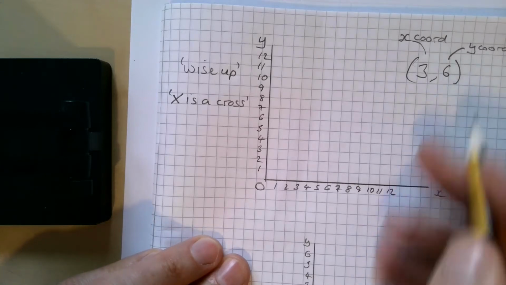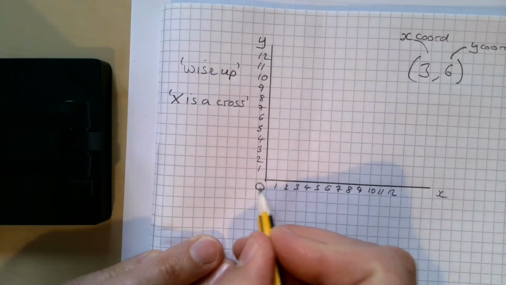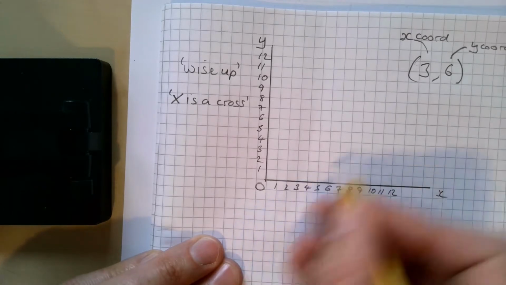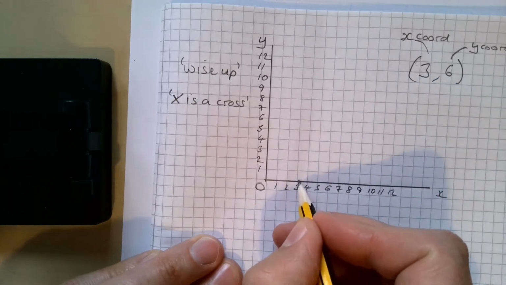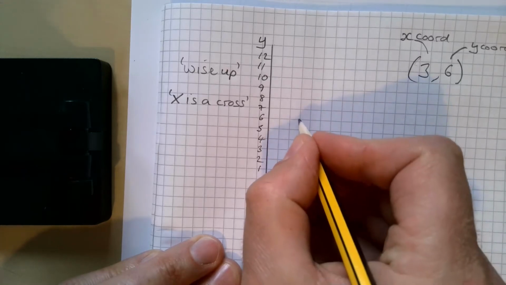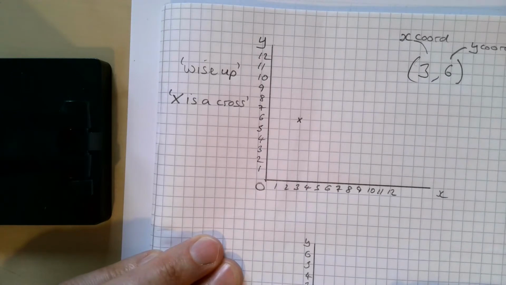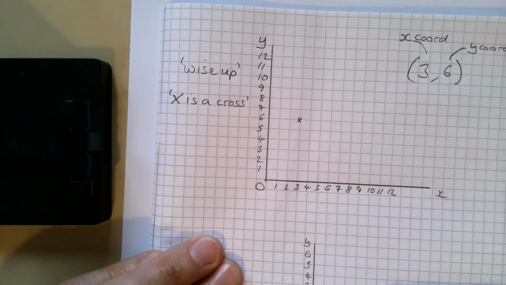So if I was to plot the point 3, 6, I would start from the origin, so this is the point 0, and I would go 1, 2, 3, because it's 3 across, and then up 6, 1, 2, 3, 4, 5, 6. And either a good solid dot or a wee tiny cross there, so you know then that that's the point 3, 6.